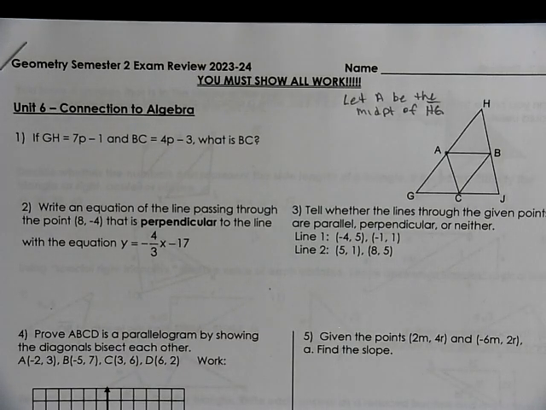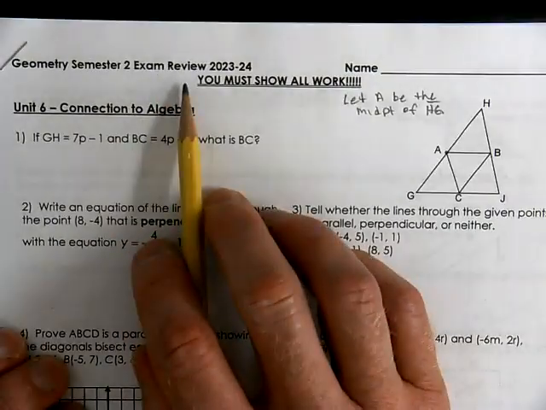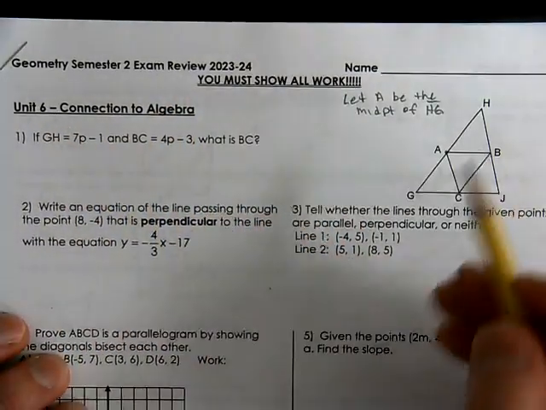This is geometry, working on semester number 2 exam review. We're going to talk about Unit 6.